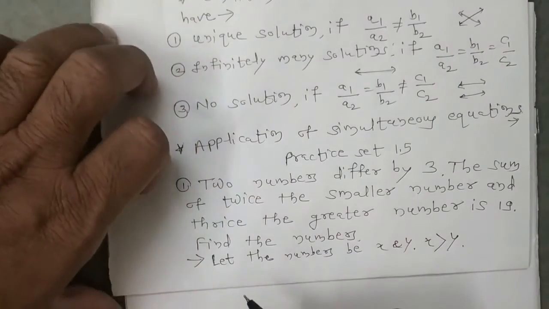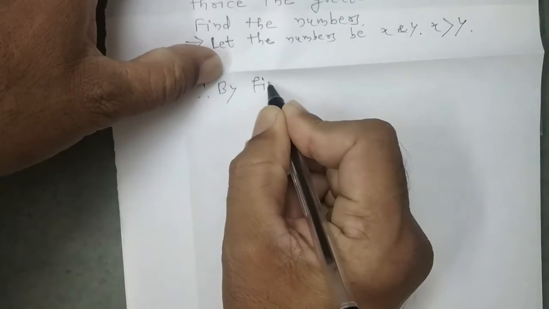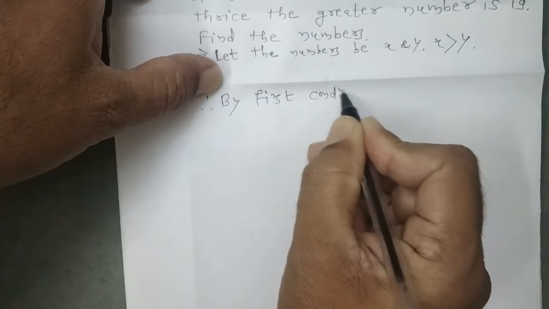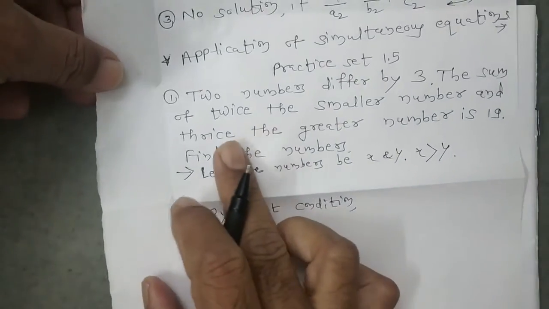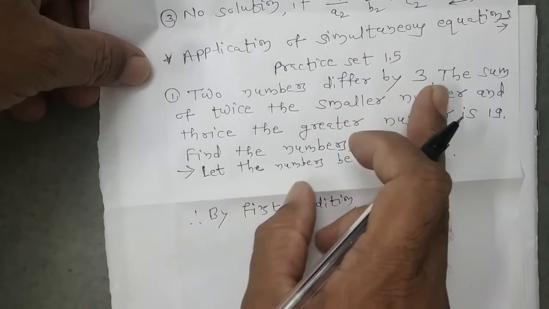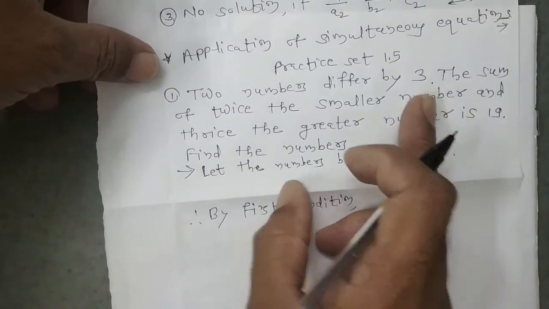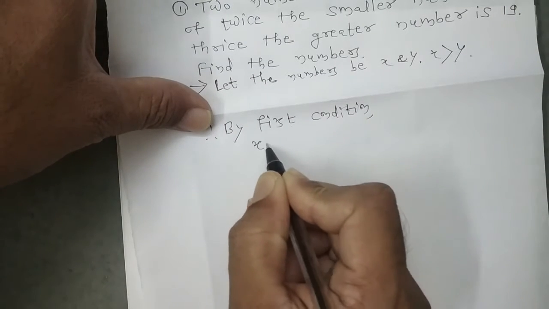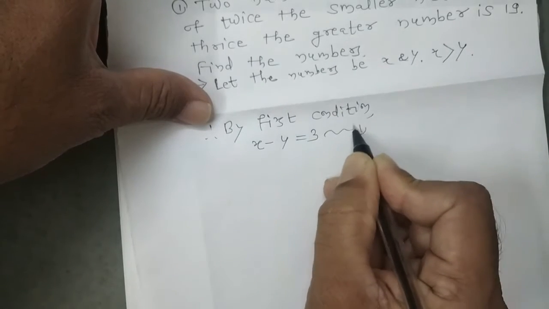Then by first condition, now we have the first condition: two numbers differ by 3, that is, greater number minus smaller number is equal to 3. Here the greater number is x, therefore x minus y is equal to 3. This is equation number 1.